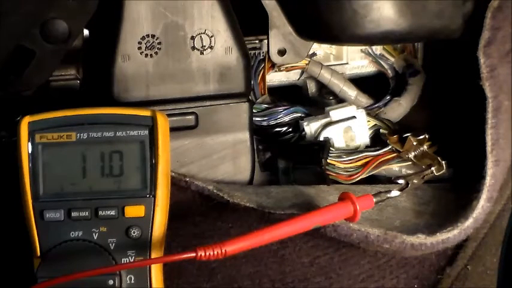All right, so what I wanted to do is just take you guys through the steps of how I would go about figuring out this problem. When you make the checks at the computer, you're also checking the integrity of the wire going down to the solenoid.